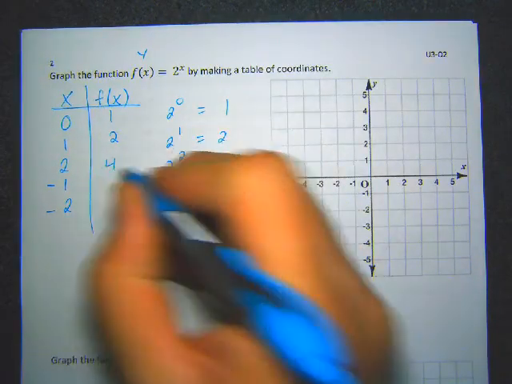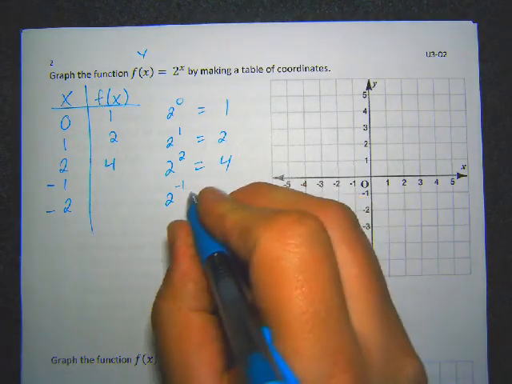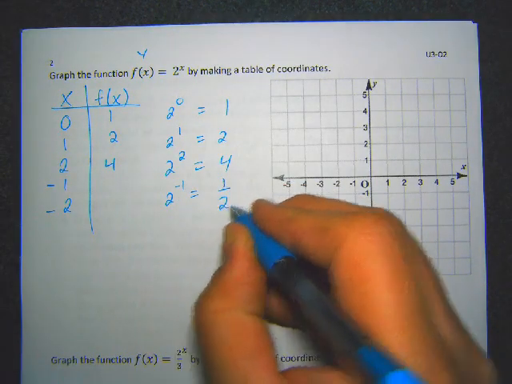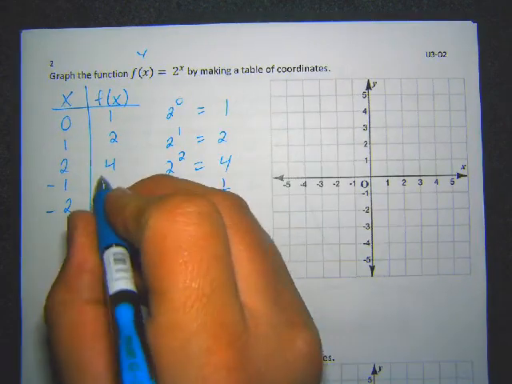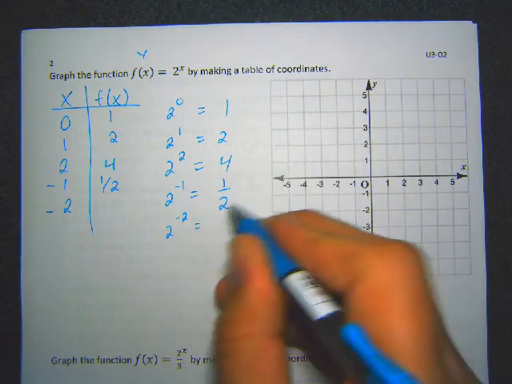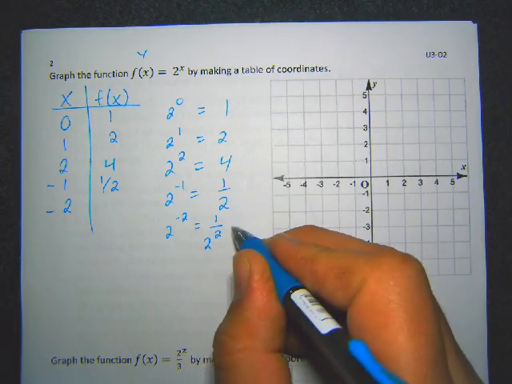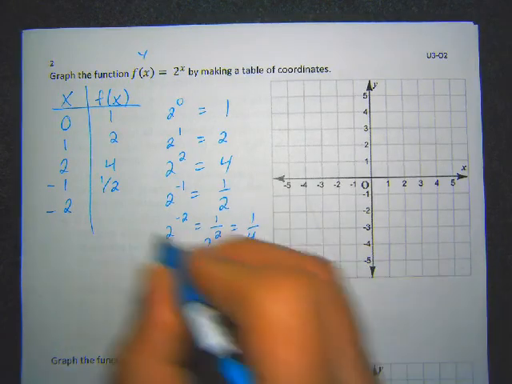2 to the -1, remember the negative power, you put it on the bottom of the fraction, so this becomes 1 over 2 to the first, or just 1 over 2, so it becomes 1/2. And 2 to the -2, so then I put it on the bottom, so I put 1 over 2 to the second, and then 2 squared is 4, so I get 1 over 4, so I get 1/4 for that one.